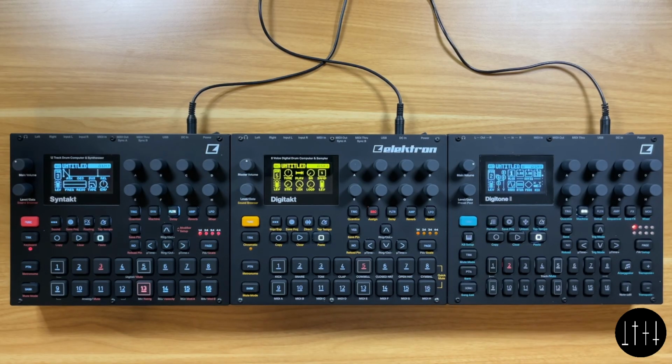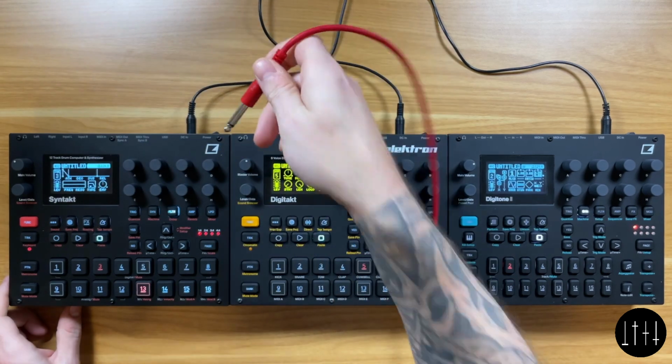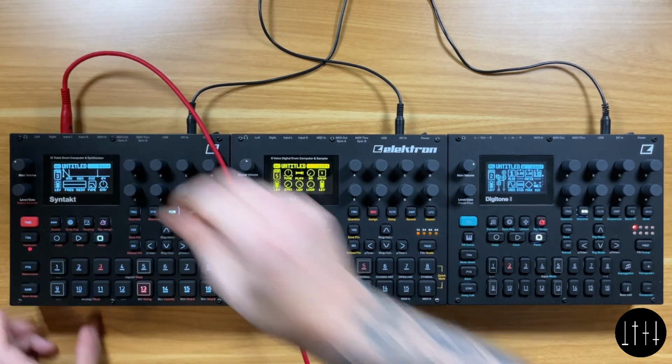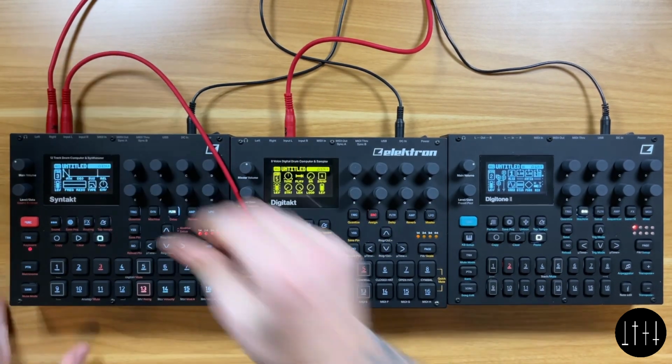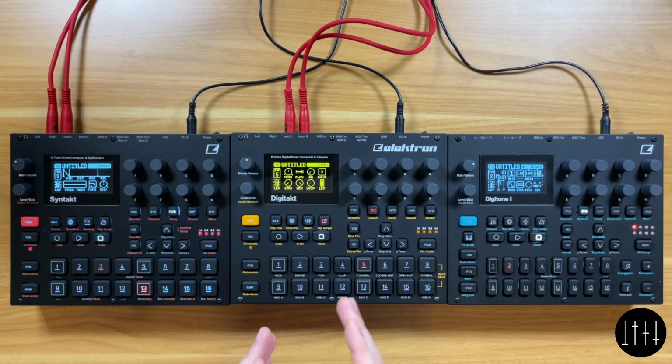Okay, now first before we start, how to set up the MIDI and audio routing. Let me tell you. So I created a blank pattern on each of these three devices, and let's start with building the audio chain. Syntakt is our audio and MIDI master. So that means that the audio from the Syntakt goes first into the Digitakt. So we go from the outputs of the Syntakt into the inputs of the Digitakt. So now that we have this, audio goes from the Syntakt into the Digitakt.